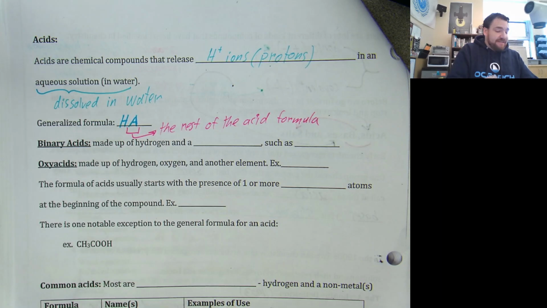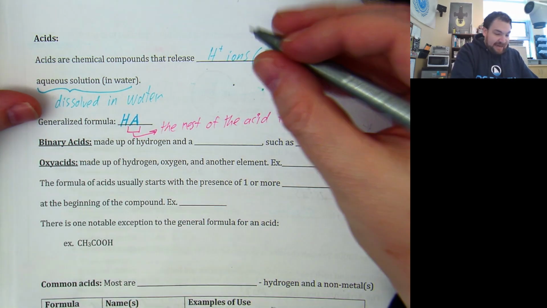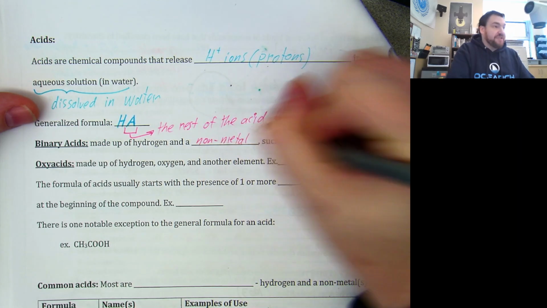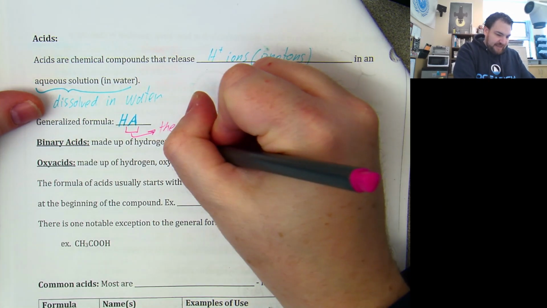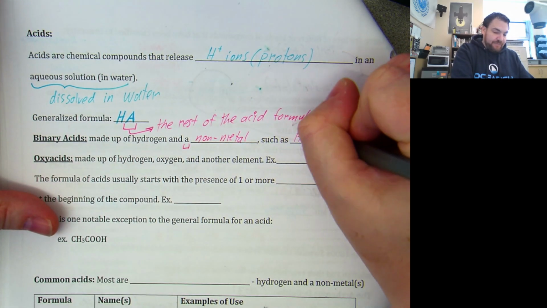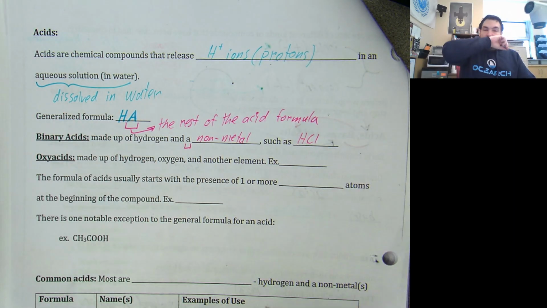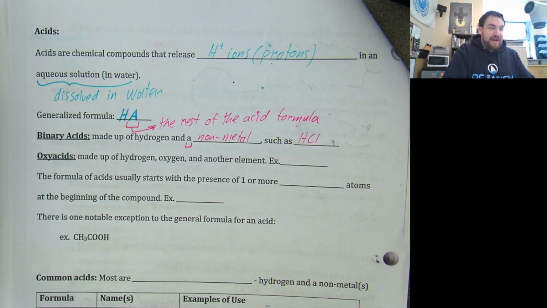There's different kinds of acids. We can break them up by what their chemical formula looks like. Binary acids are made up of hydrogen and a nonmetal, not some nonmetals, a singular nonmetal. That letter A is important. An example of this would be something like HCl. You've got hydrogen, you've got a single nonmetal ion. Binary acid.